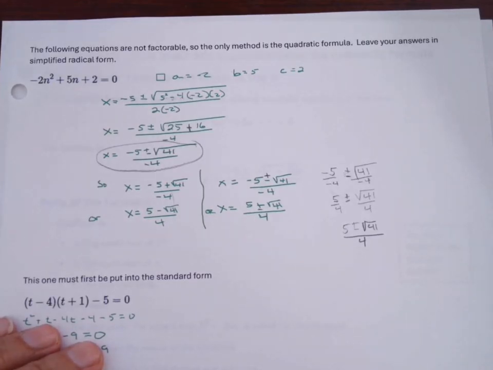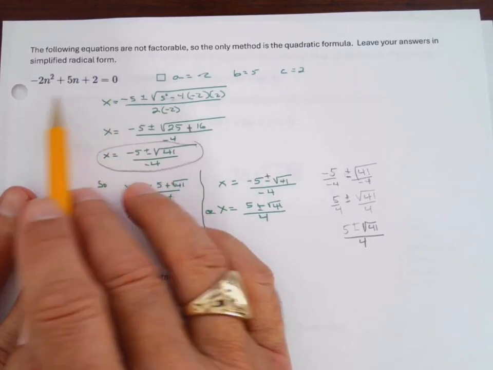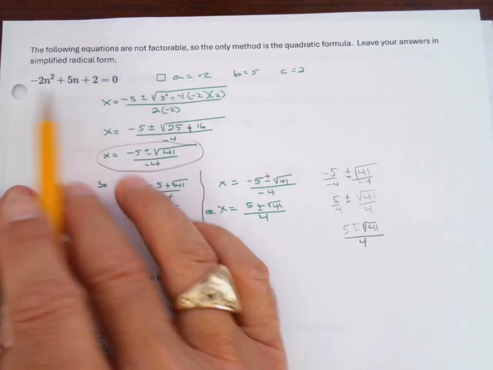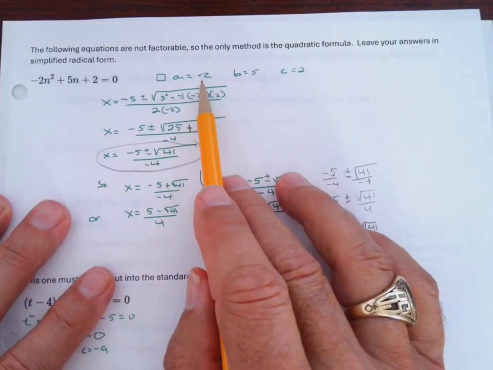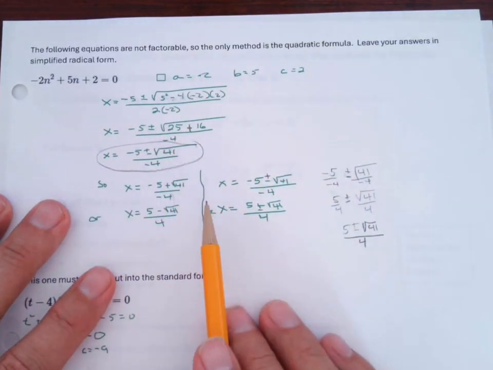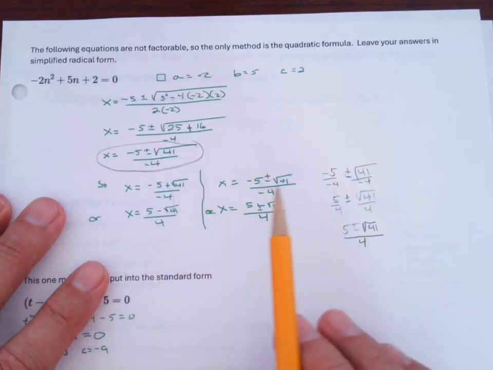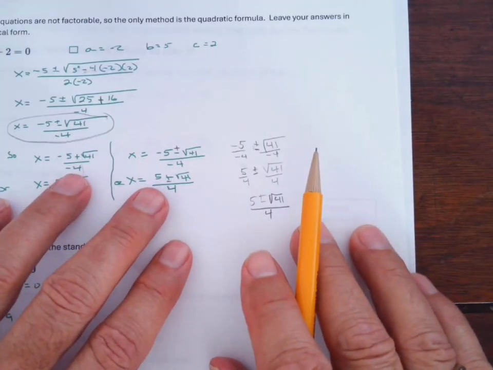This would be the typical problem where you would use the quadratic formula because it's not factorable. It's not conducive to completing the square nor the square root property. So it's really your only choice. If A is negative 2, B is 5, C is 2, and you substitute it in, you're going to go ahead and work it. What I want to highlight is the answer and the simplification.